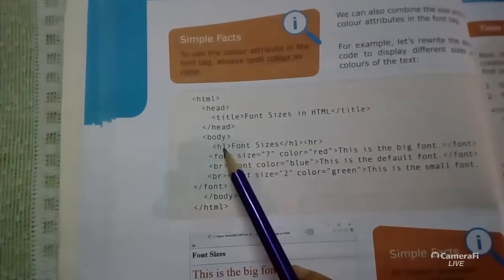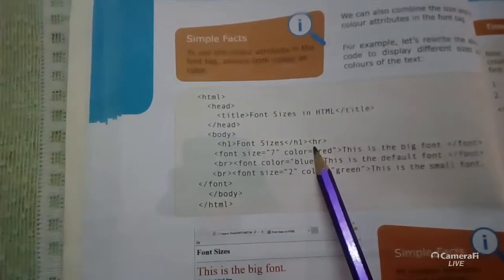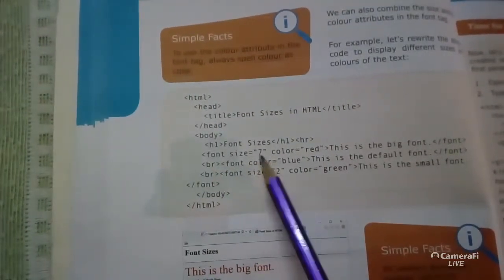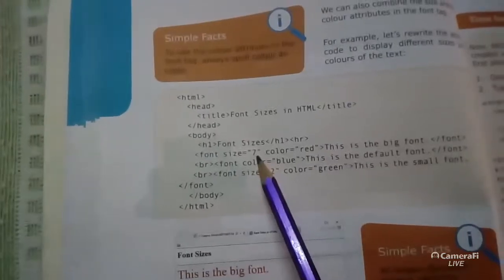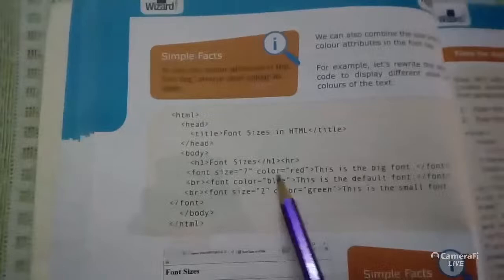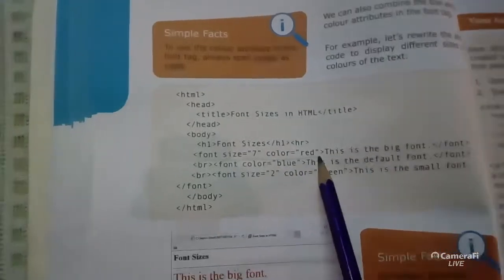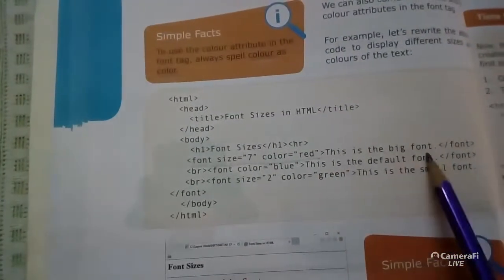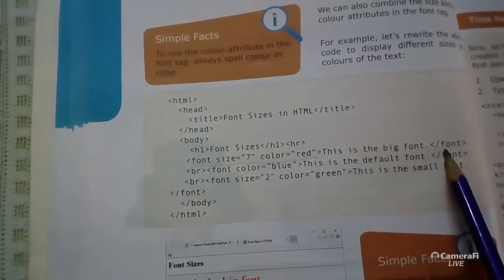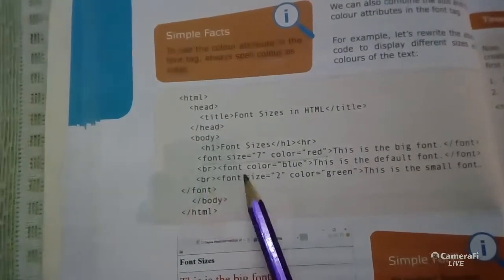Font size H1 means the largest heading, and HR means horizontal line. Then font size equal to 7. Note carefully: font size equal to 7, color equal to red. It is given together, font size and color. This is the big font, slash font. Then BR means line break, next line. Font color blue.